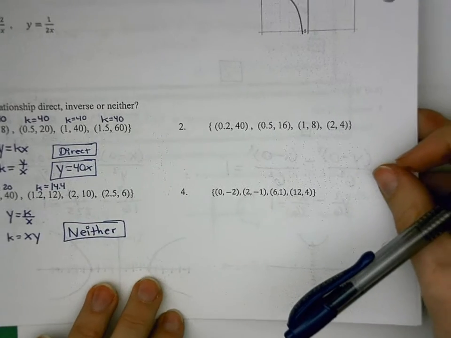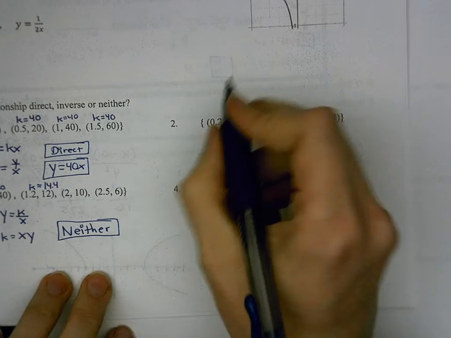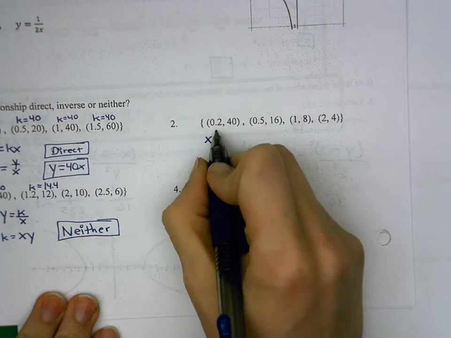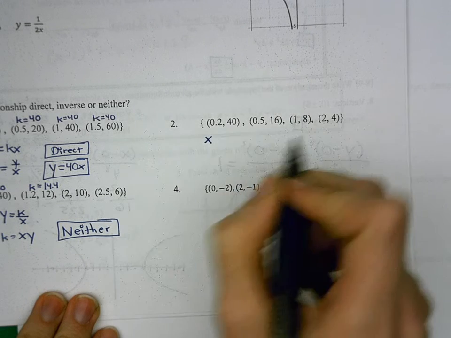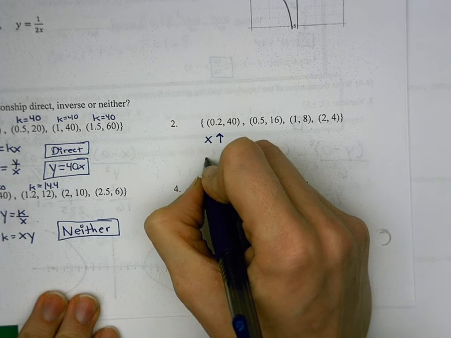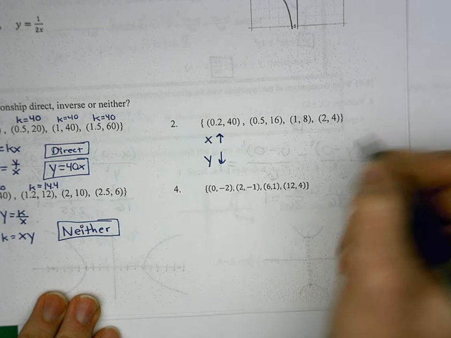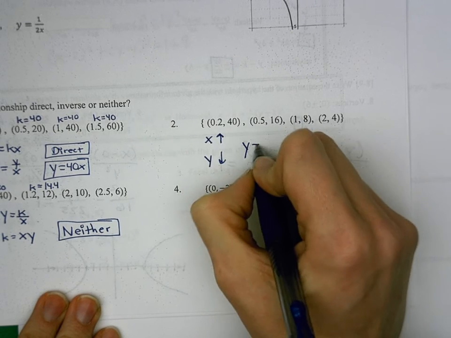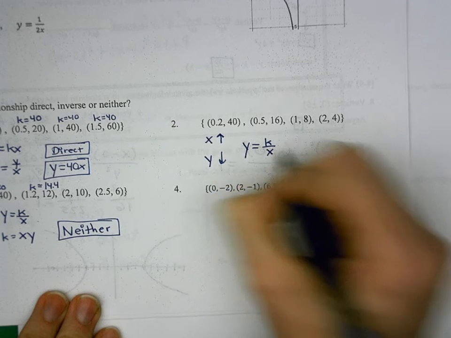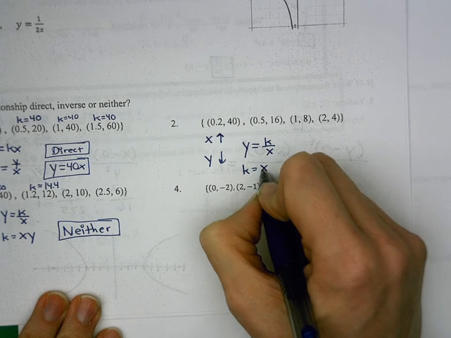Okay, sliding over, number 2. Again, pause the video, restart it when you're ready. Okay, looking at this, X, we have 0.2, 0.5, 1, 2, so X is increasing. And then Y, 40, 16, 8, 4, Y is decreasing, so this looks like that inverse equation, Y equals K over X, which means multiplying that X over, K equals X times Y.